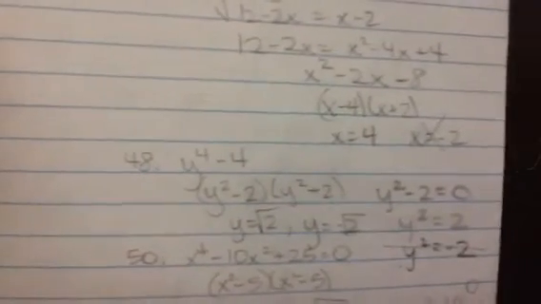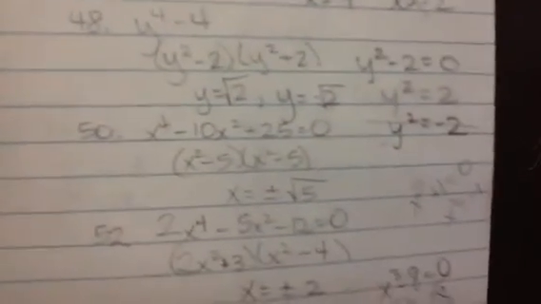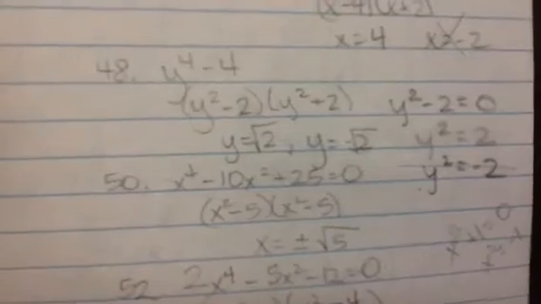For 48, you get the square root of 2 and the negative square root of 2. For 50, you get the square root of 5 and the negative square root of 5. 52, you get 2 and -2. 54, you get 2 and -1.